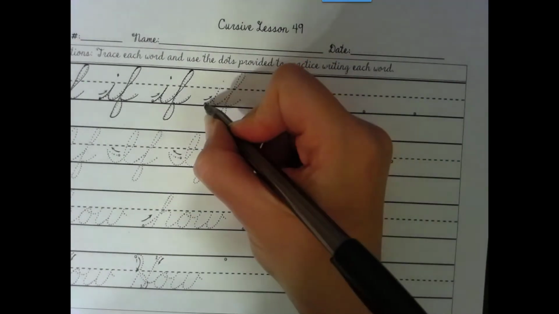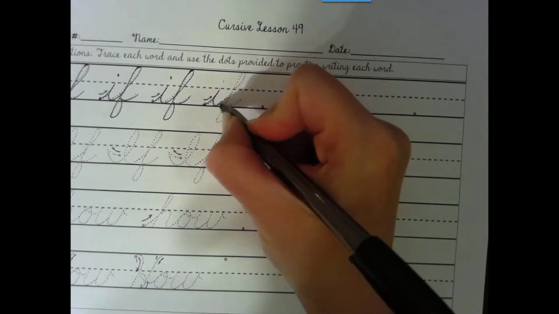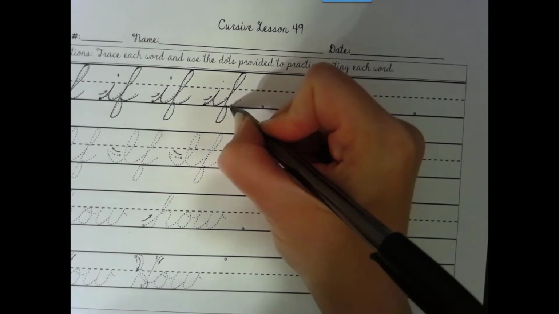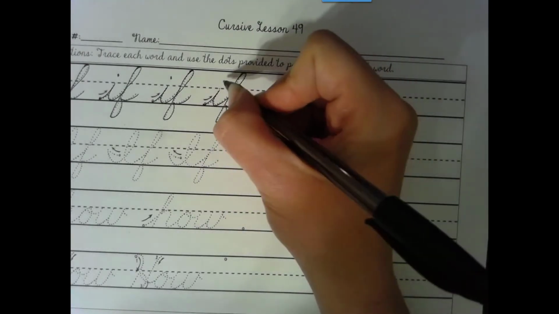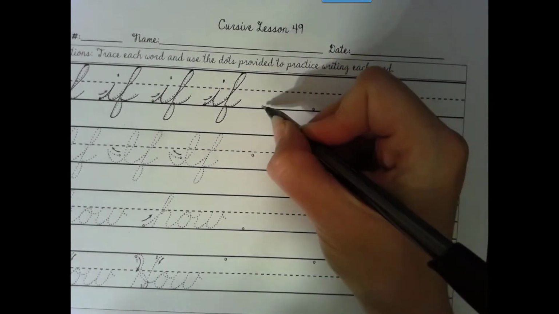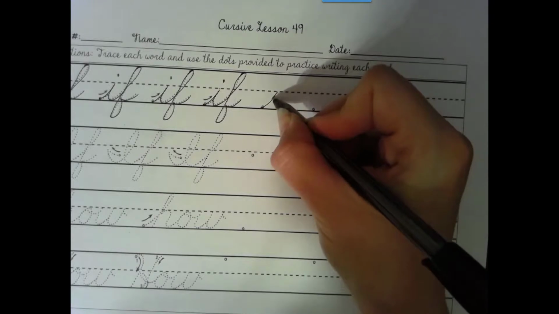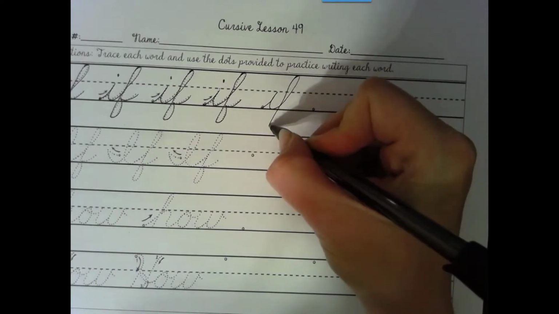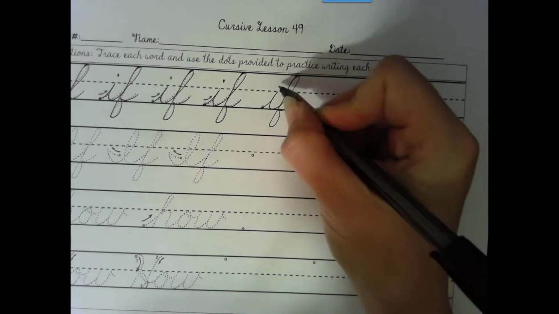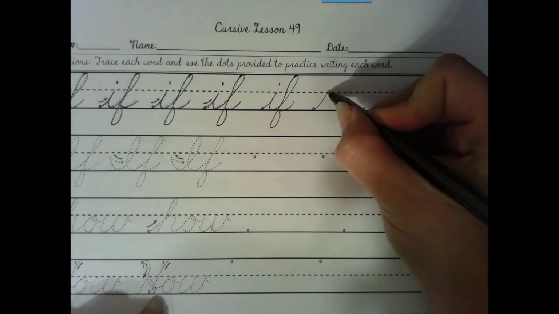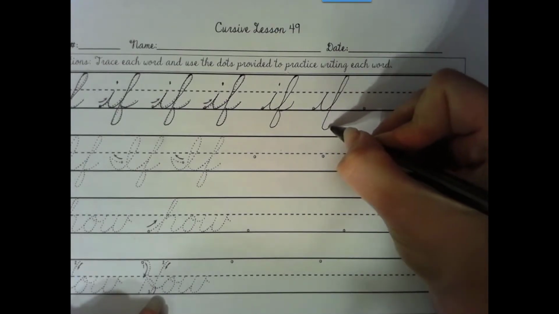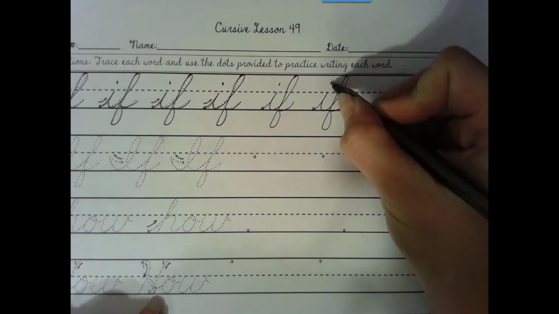Okay, next one. Starting dot, we're going to slant up, retrace back down, slant all the way up, loop back, touch the bottom, loop forward, touch, then make your tail, dot your I. Starting dot, we're going to slant up to the middle, retrace back down, touch the bottom, slant all the way up to the top, loop back, down below, loop forward, make your tail, dot your I. Starting dot, slant up, retrace back down, slant all the way up, loop back, go below the line, loop forward, touch, make your tail, dot your I.